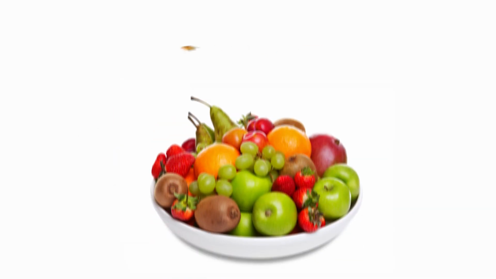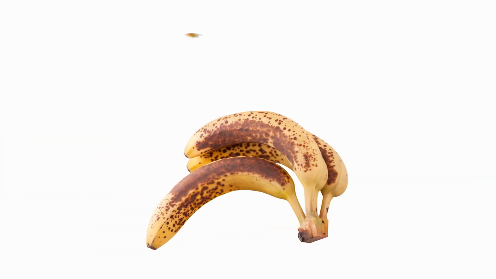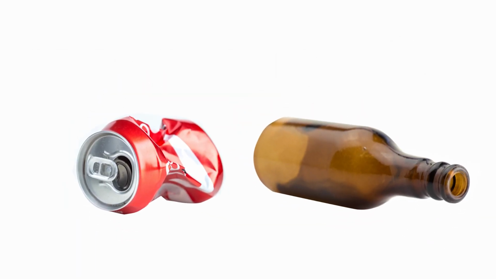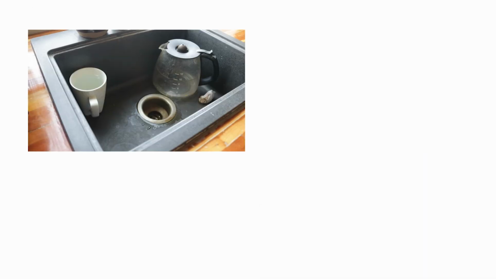Fruit flies are commonly found buzzing around fruit bowls or fruit left on countertops in kitchens. They can also be found around residue left behind by spilled, sugary, or alcoholic drinks, around trash cans, kitchen sinks and garbage disposals, and floor drains.